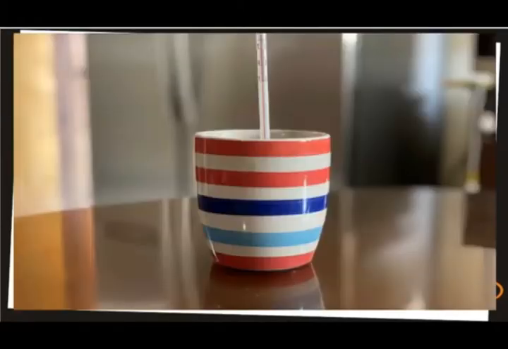From the picture, you could see a cup filled with hot water and a thermometer. It is understood that temperature is being measured using the thermometer. Thus, a thermometer is a device used to measure temperature. Temperature is the hotness or the coldness of a substance.